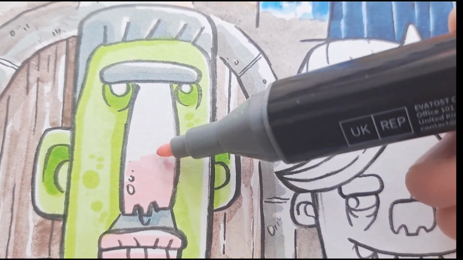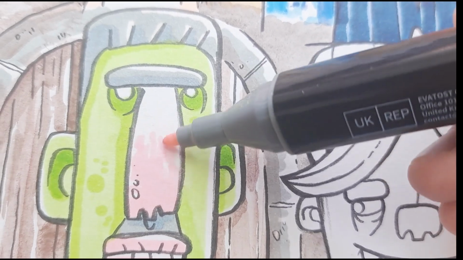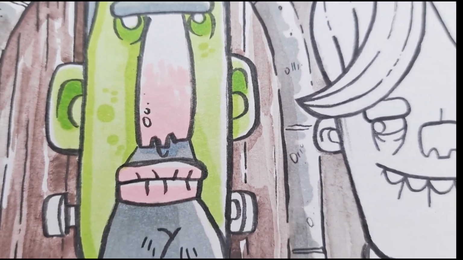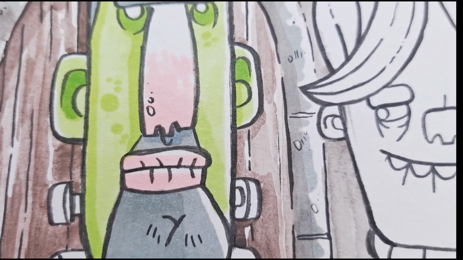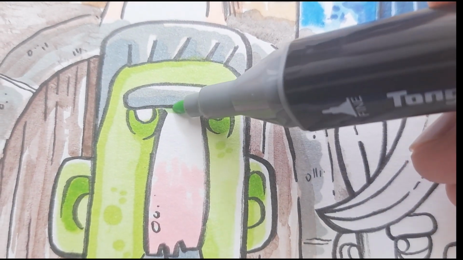His nose was green, but I thought, no, I want that nose to stand out, that big block-like shaped nose standing out there. So I laid down that initial pink and then looked to blend it up into the green as it goes up towards his eyes.